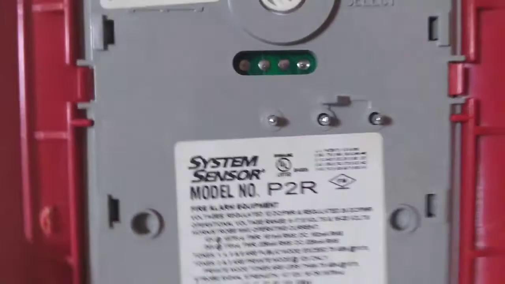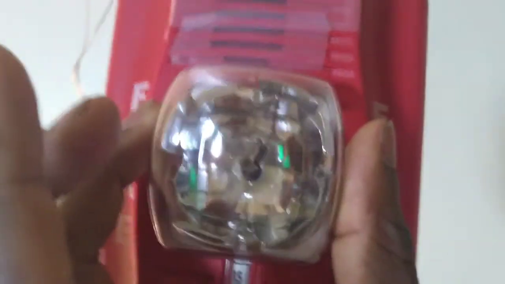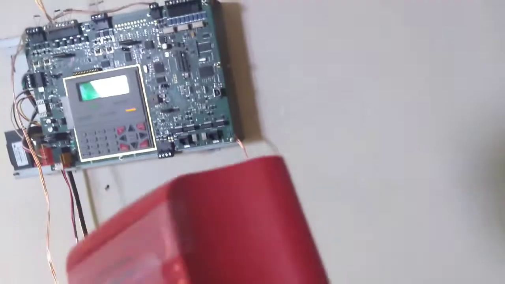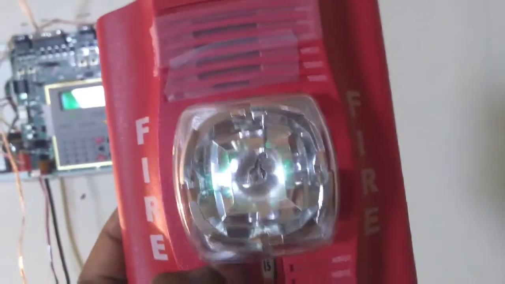If it's a P2 wire, it'll be a ceiling mount, and it will be round, and it would have the same strobe. I know this is a wall mount. As I can tell, this is definitely a wall mount. Got fire lettering on both sides. And I call this the startler because I see a lot of these in various places like schools, convenience stores.